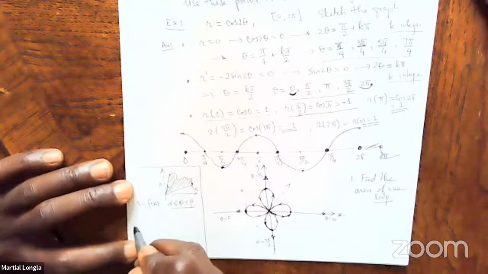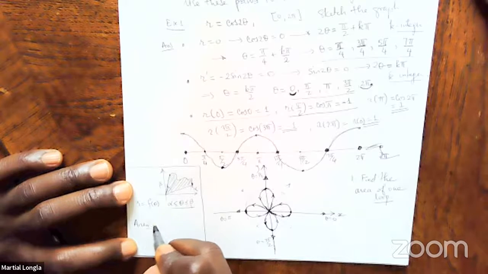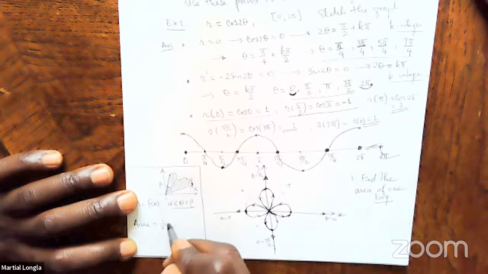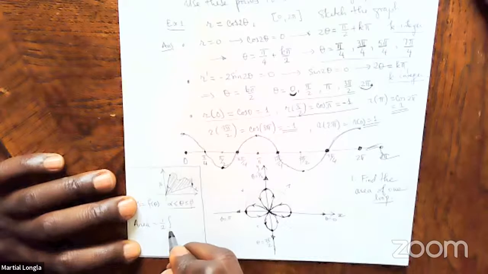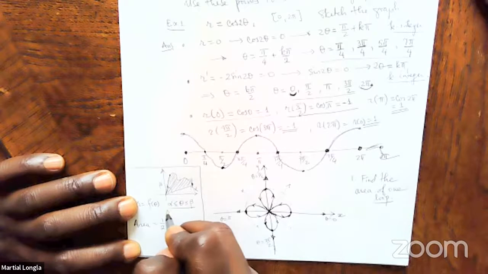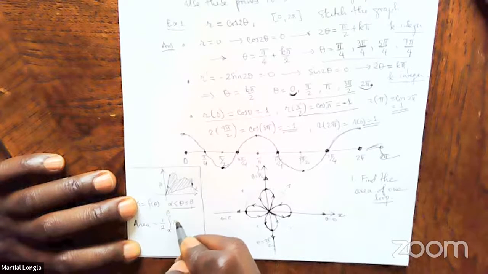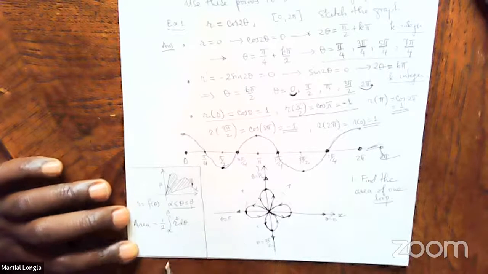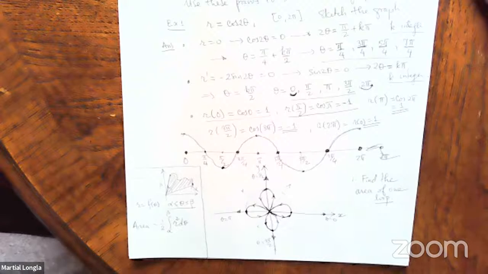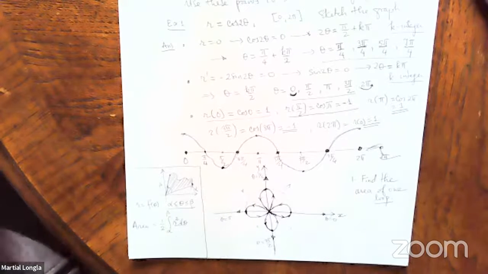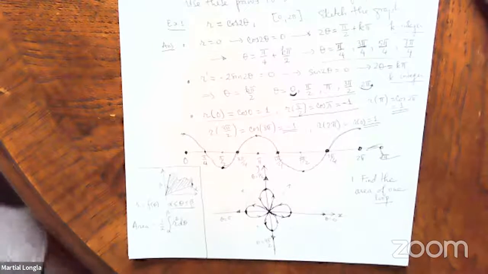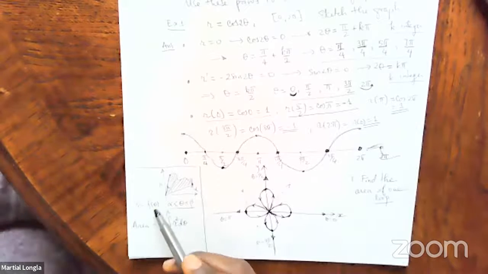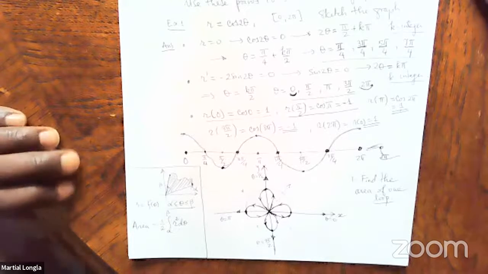Then the area equals the integral from alpha to beta of 1/2 r squared d theta. That's how you would find the area, where r is that function f of theta that you have there.